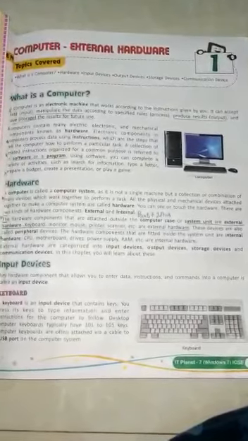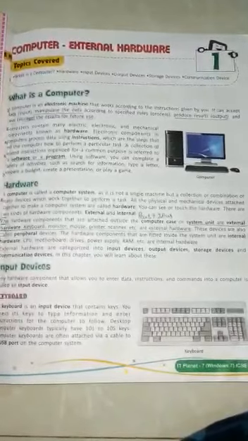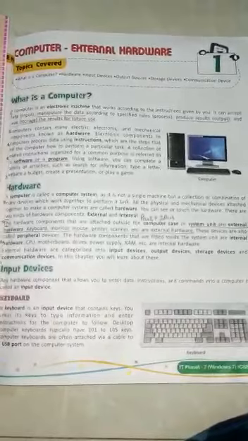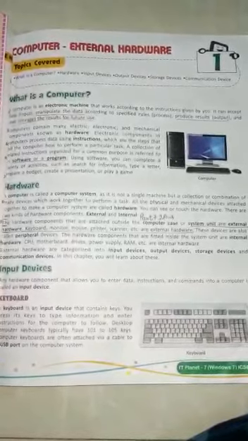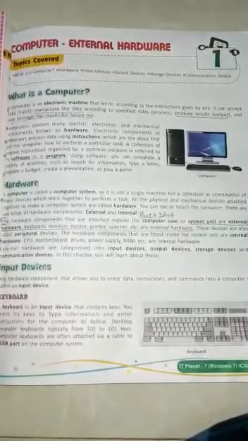Today I am going to discuss with you the first chapter of class 7th Computer, External Hardware. Our first topic is: what is a computer? As you know, a computer is an electronic machine that works according to the instructions given by you.